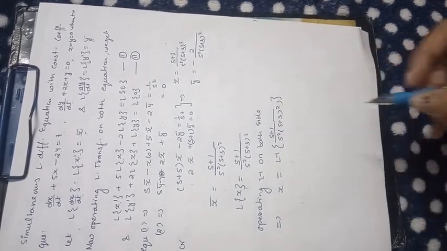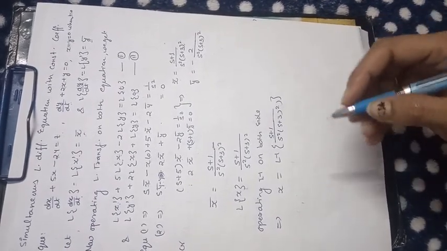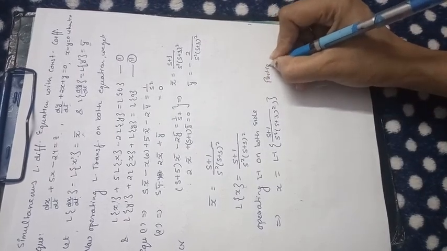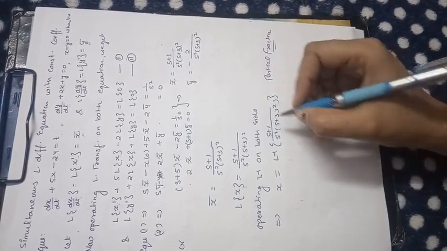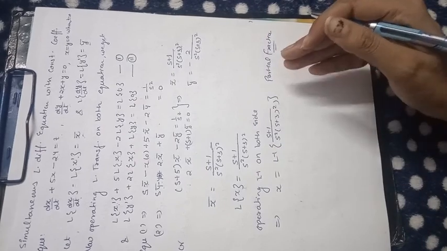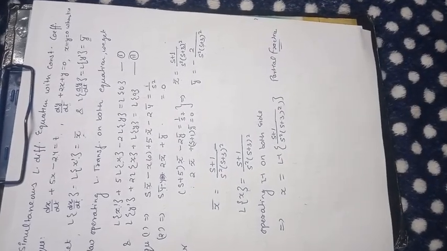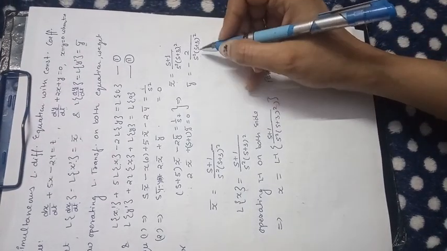Now the problem is to find the inverse transformation of this, and you can solve this question with the help of partial fractions. Separate this into single parts and then take the inverse transformation of each, and you will get the value of x. Similarly, the same procedure applies for y also.